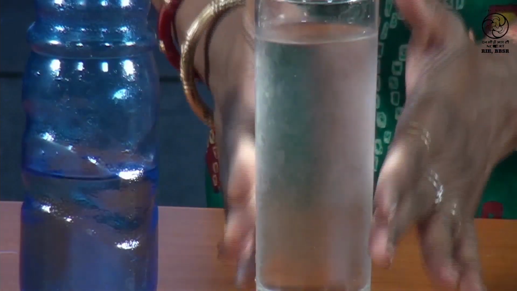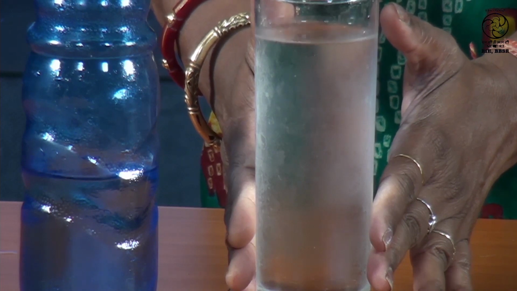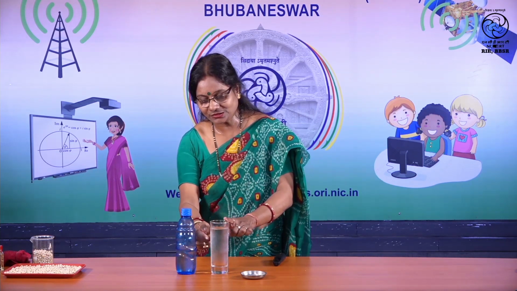When this vapor comes in contact with the cold surface of the glass, what happens? When temperature decreases, what happens? Gases change into liquid. So, you find droplets of water over here. Okay, here which state? Gaseous state to the liquid state, and this process is known as condensation. Okay, children?